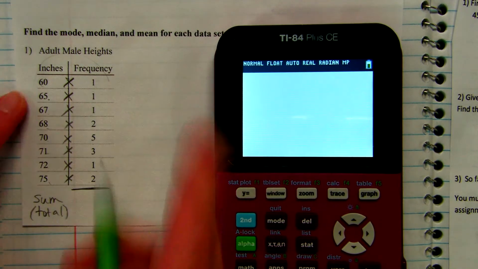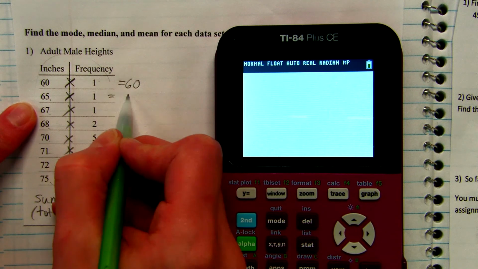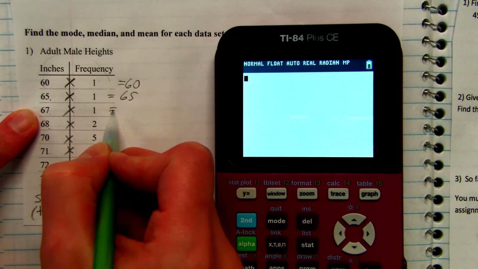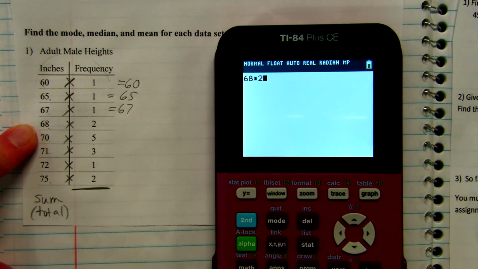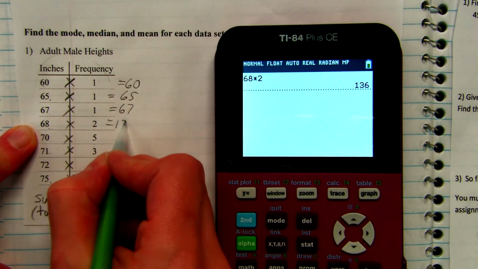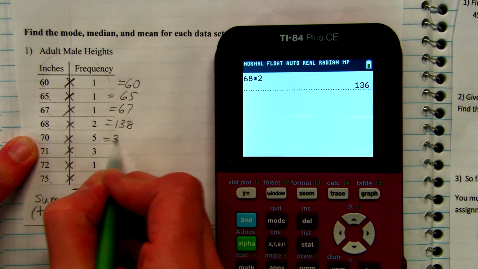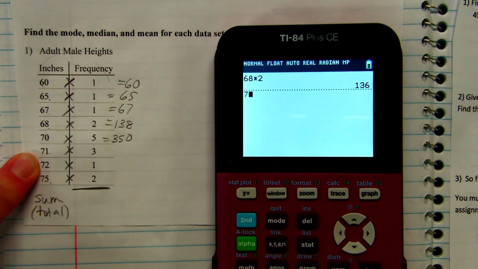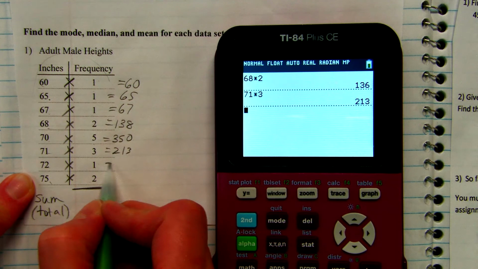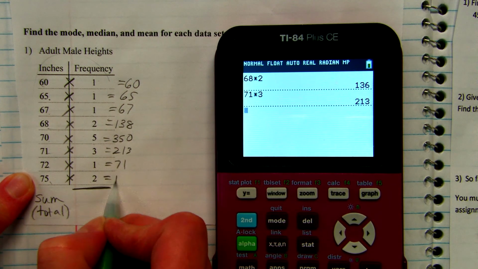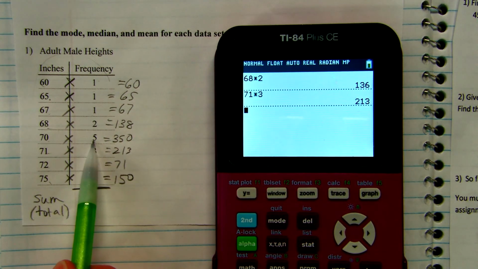All right, so 60 times 1 is 60, 65 times 1 is 65. These are not exciting. 67. 68 times 2 is 138. 70 times 5 is 350. 71 times 3, I don't know why I did that on my calculator, 213. 72, and 150. So we don't want to have to type 70, 70, 70, 70, 70.